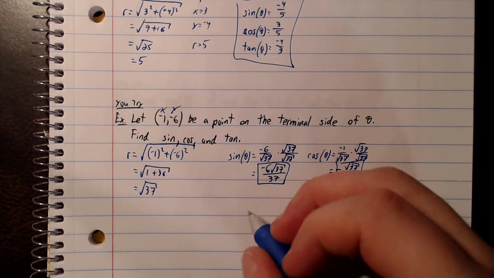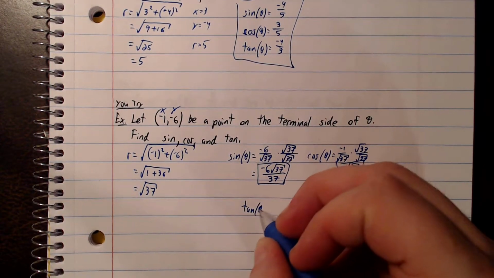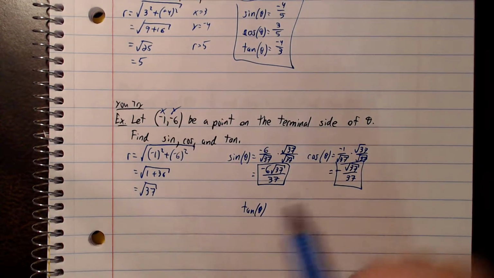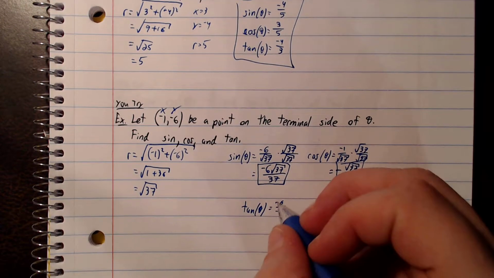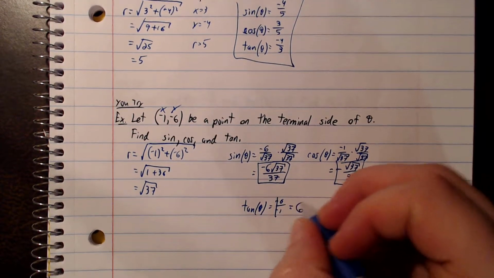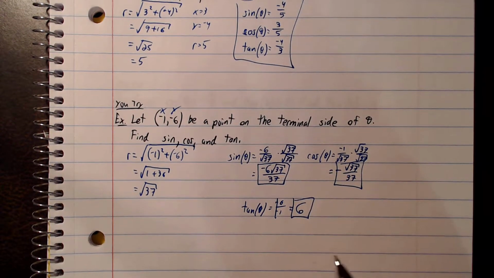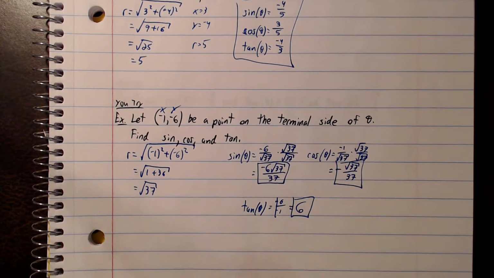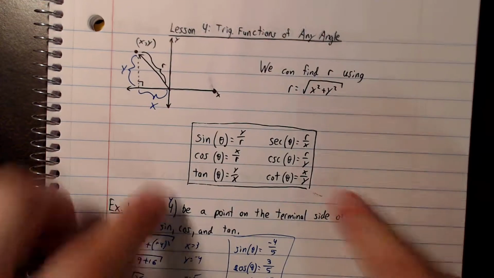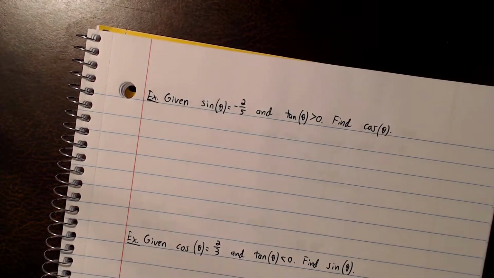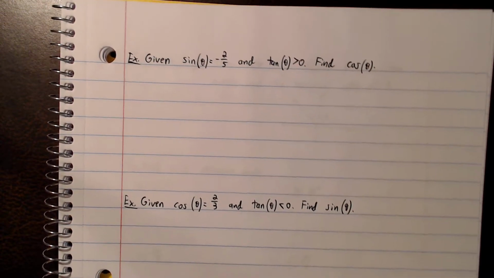And last we have tangent, way easier than the other two because it's just going to be y, which is negative 6, over x, which is negative 1. Those negatives cancel and we get tan as just plain old 6. I hope you got those ones. They weren't too bad, right? Just working with that R formula and these sine trig equivalencies.